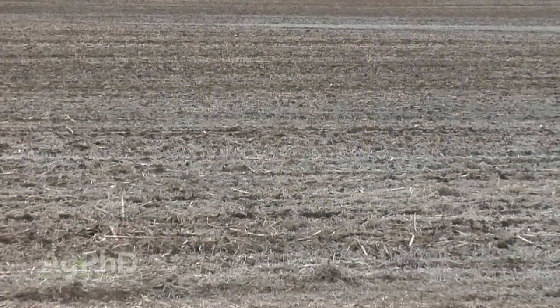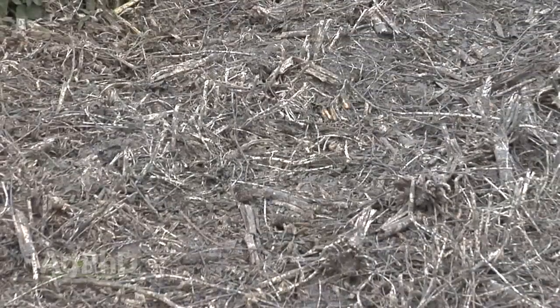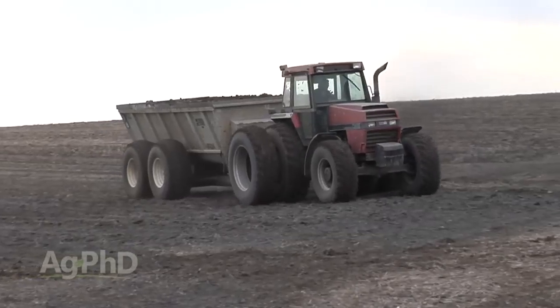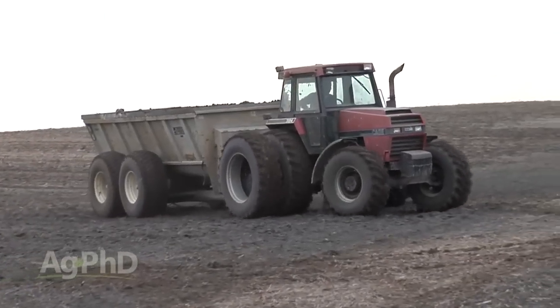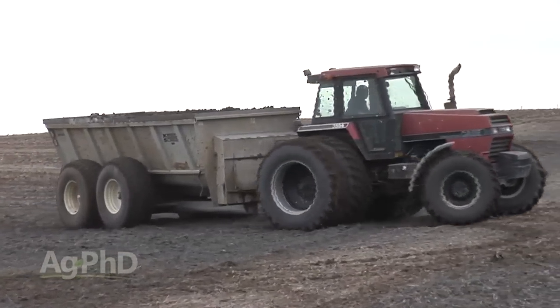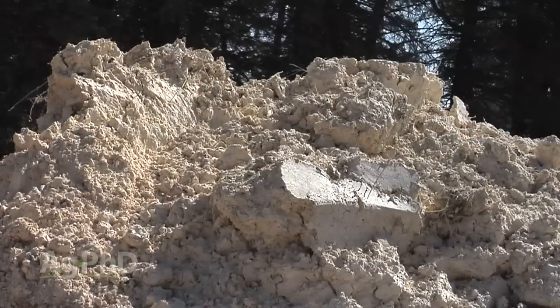The other reason liming is on the rise is simply to build the calcium levels in various soils, whether it's to loosen up a tight, high magnesium clay soil or to balance out fertility levels in general. Calcium, and especially lime, is in demand.